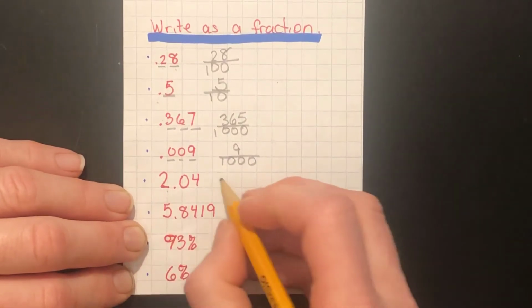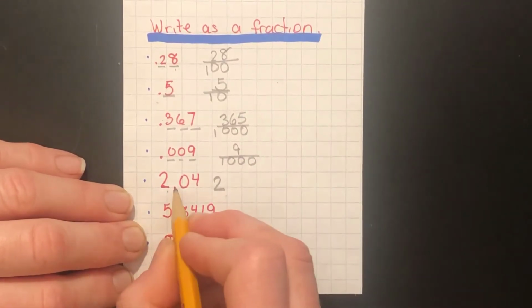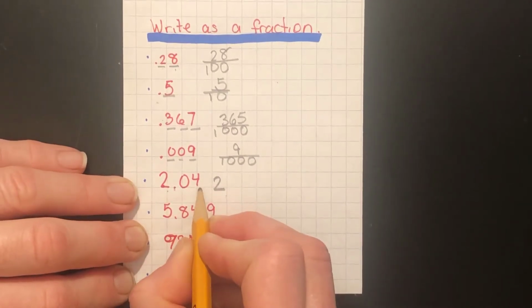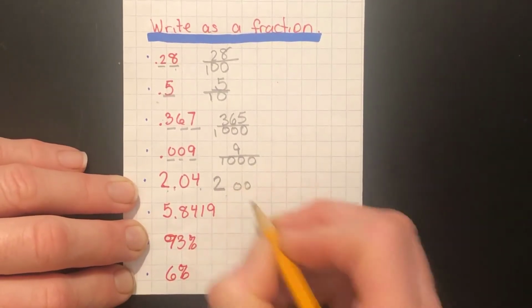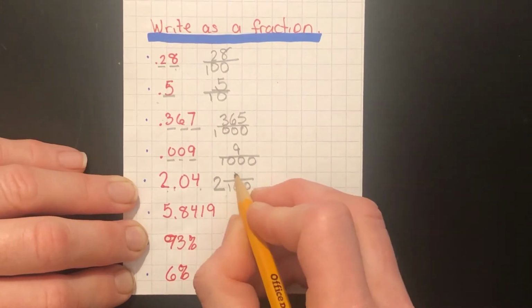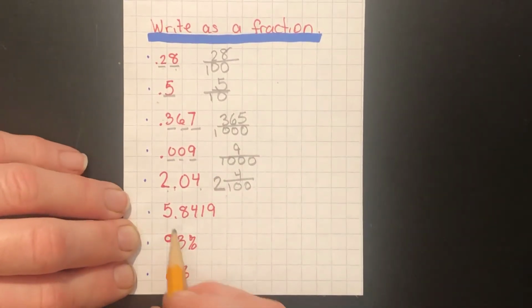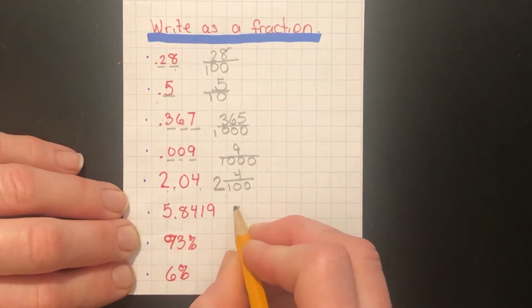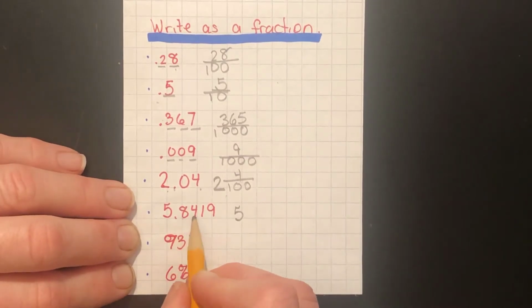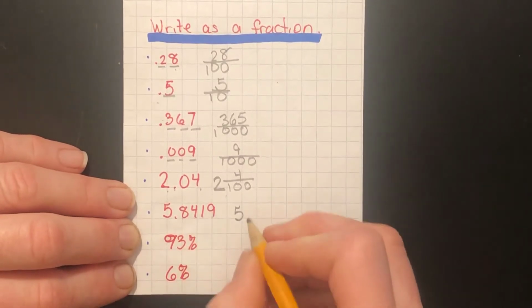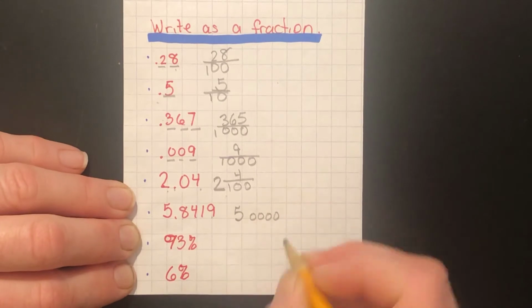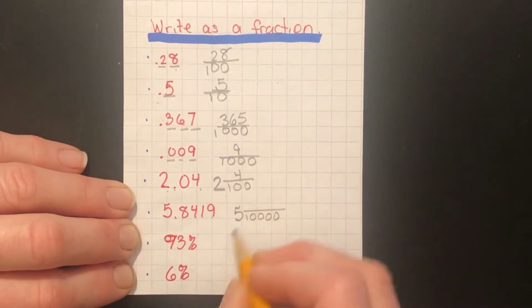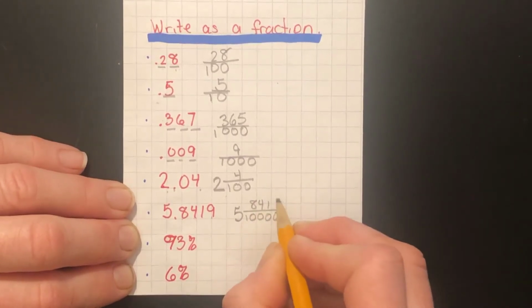Now we've got a whole number. You've got your decimal, 2 digits after the decimal. So we've got 2 zeros and a 4. Another whole number. And we've got 1, 2, 3, 4 digits after the decimal. We have 1, 2, 3, 4 zeros. 8, 4, 1, 9.